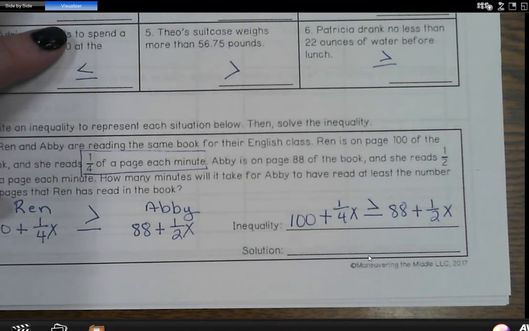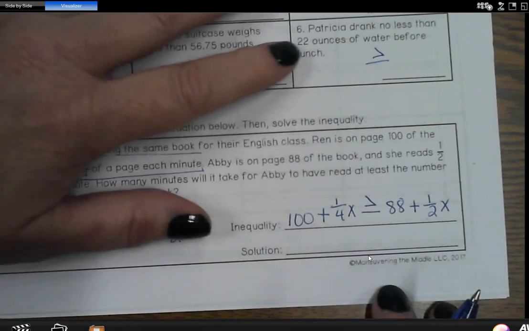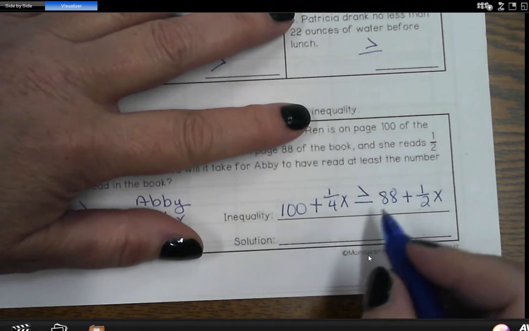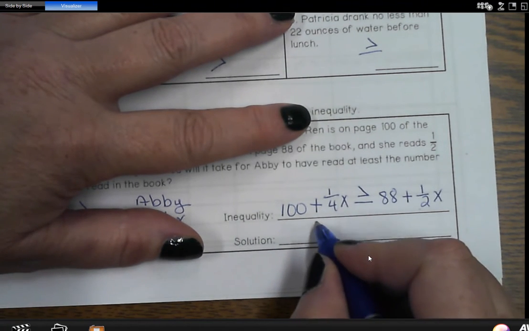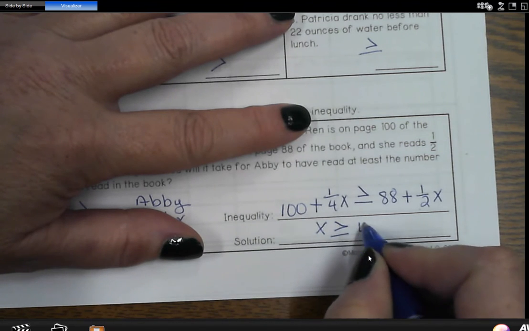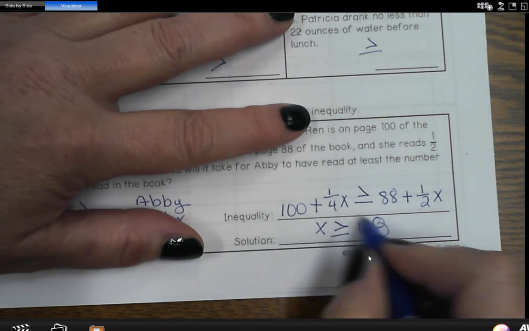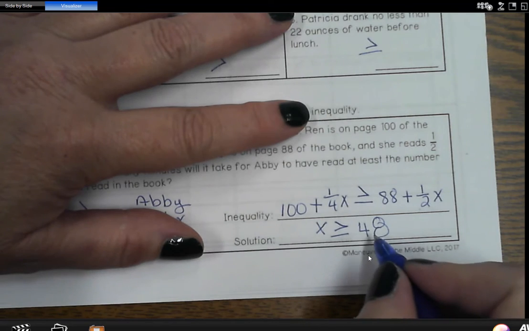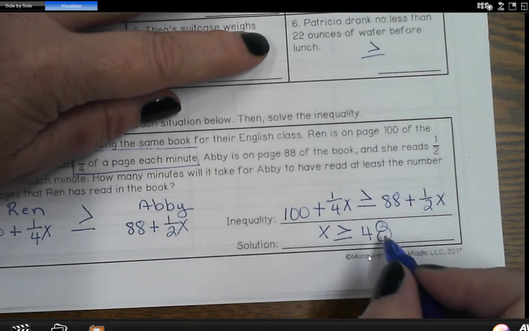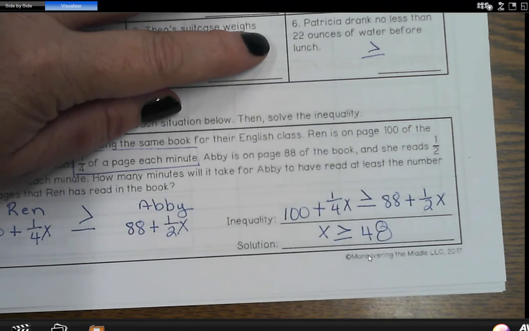What'd you get? So you can't just write 48. You have to write x is greater than or equal to 48. Because the answer is not just 48. It can be 48 minutes or more. Does that make sense?